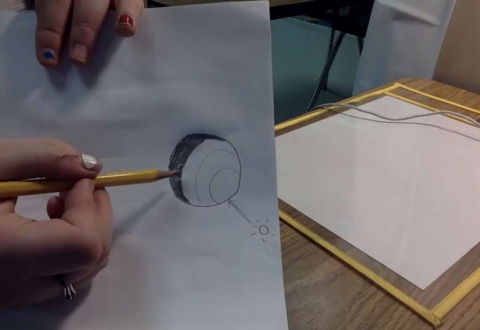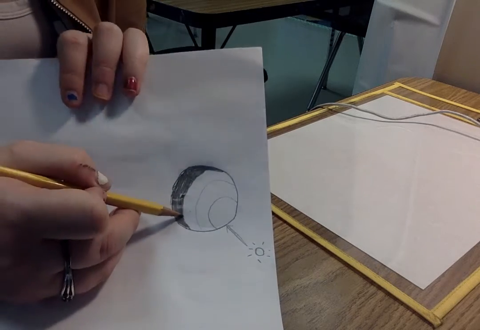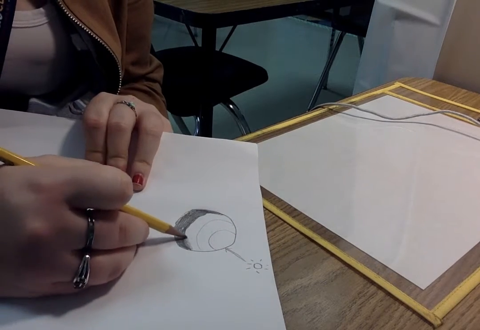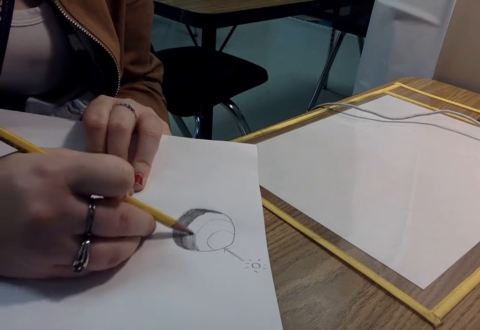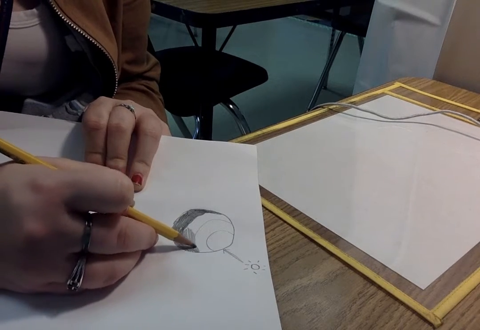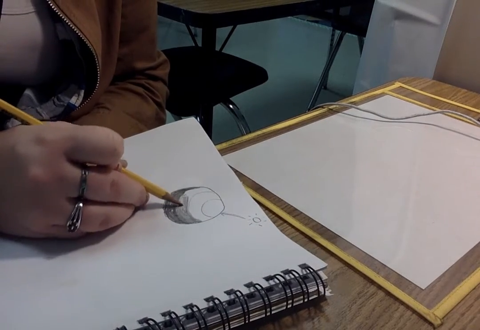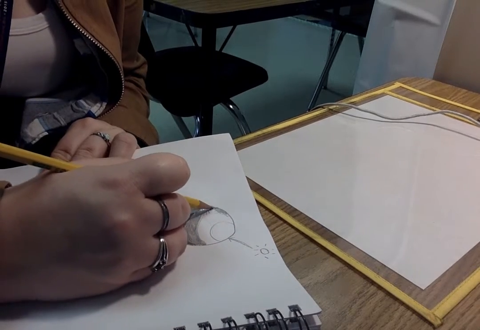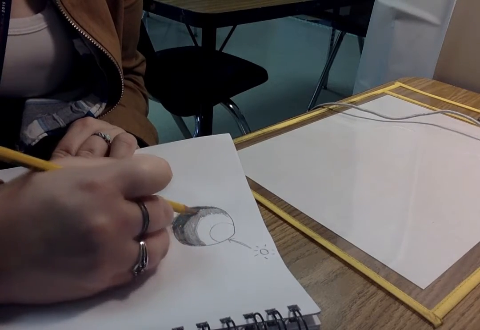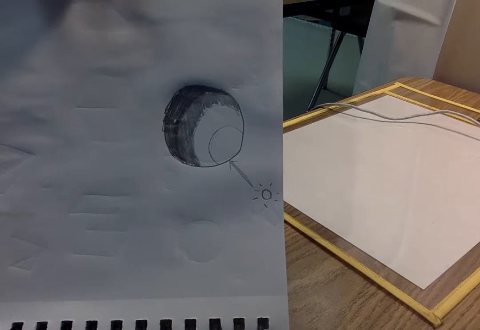Now I'm going to move up to my next ring, and that's going to be a medium one. I'm going to do less pressure because I'm getting a little closer to the sun, and that means my value is going to be lighter. I'm going to move more towards white. So this would be my medium tone value.